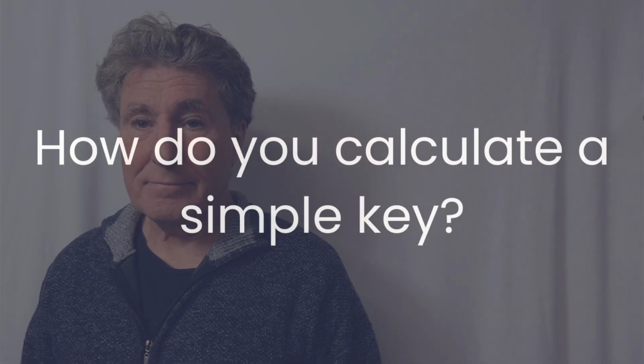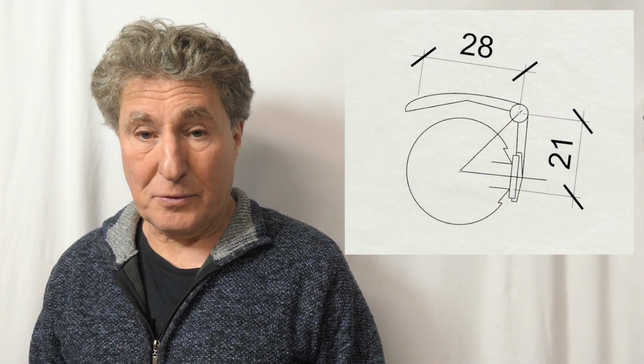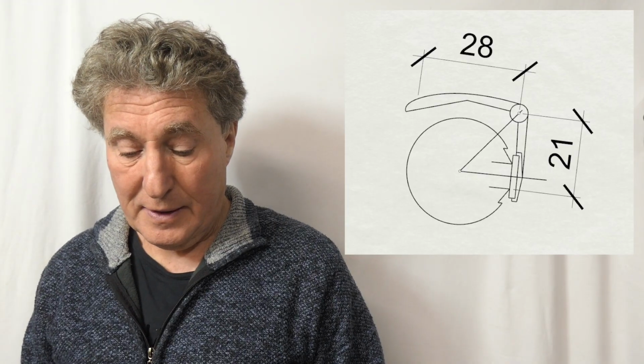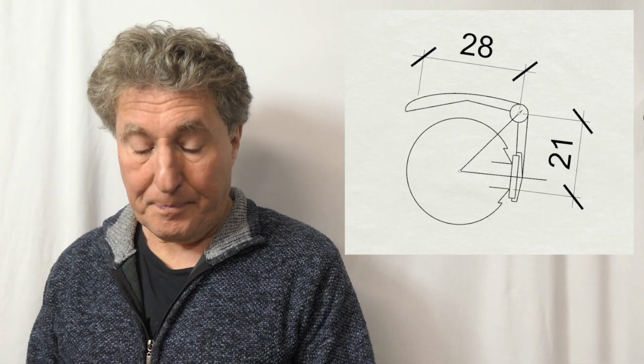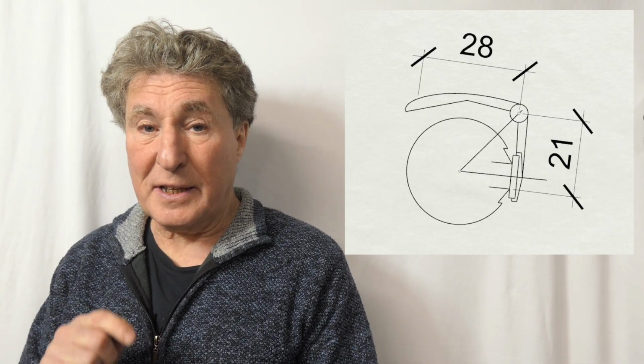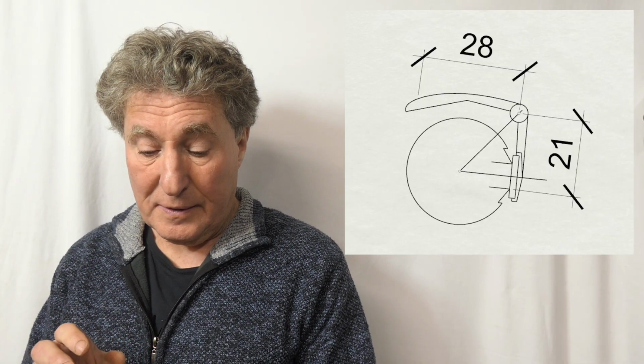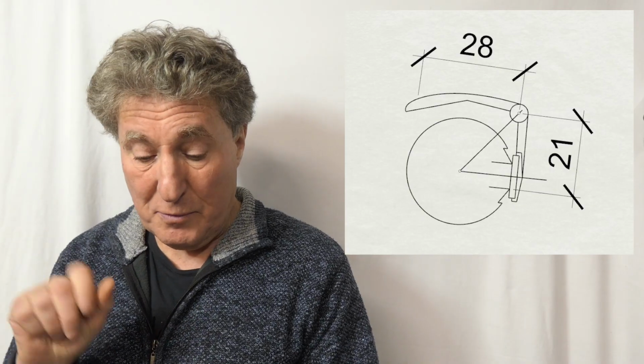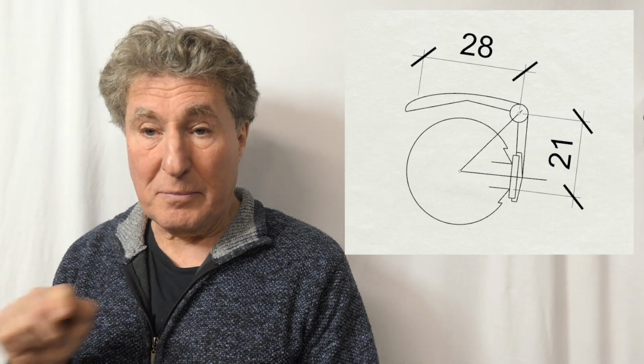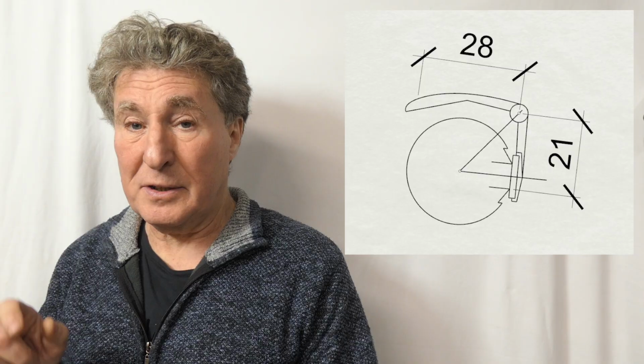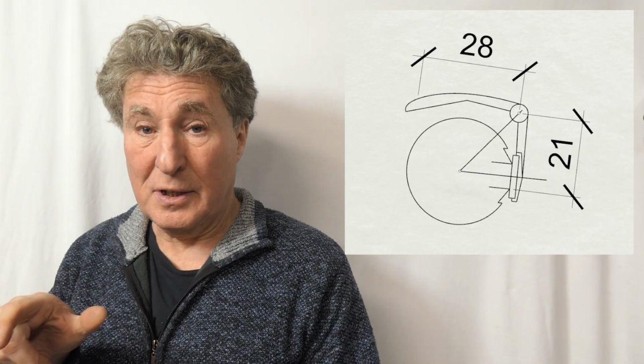How do you calculate a simple key? Let us say we have this simple key. Here is a drawing, a cross-section made in Rhinoceros CAD software. The length to the pad is 21 millimeters, and we measure that length from the center of the hinge, from where it moves, to the rim of the tone hole, because we're interested in how far the pad opens if we move the key.